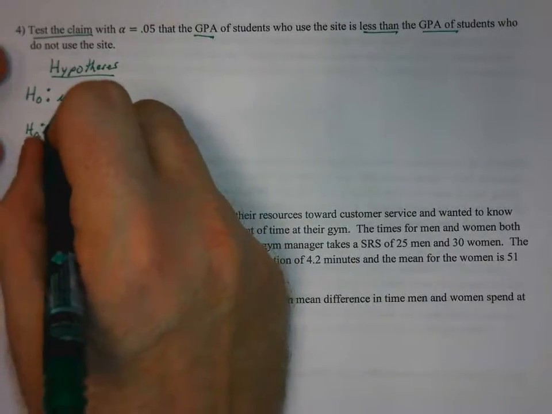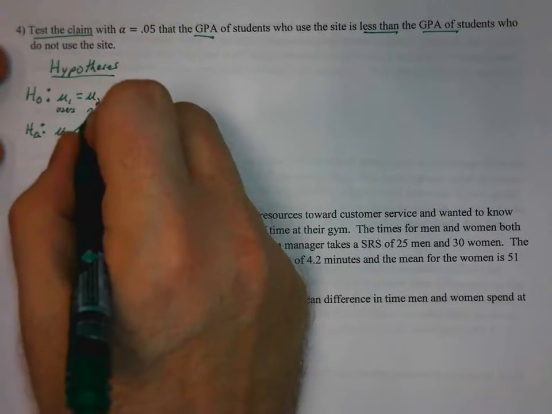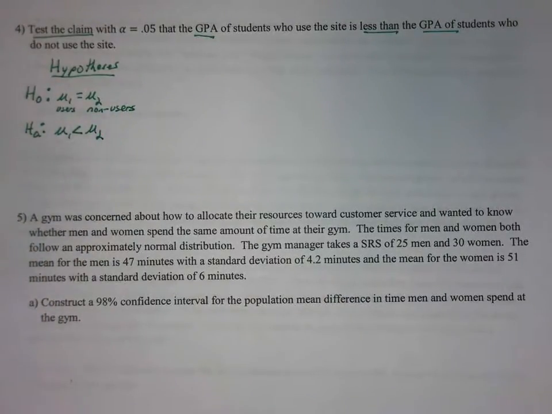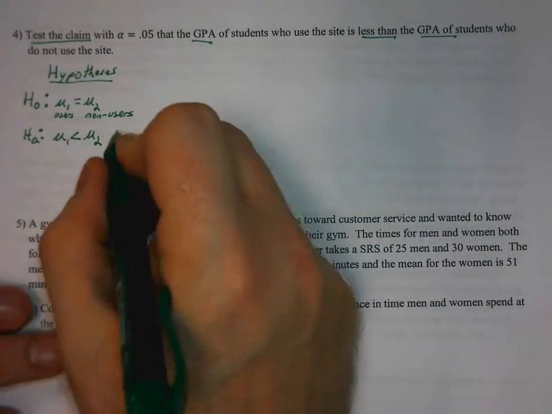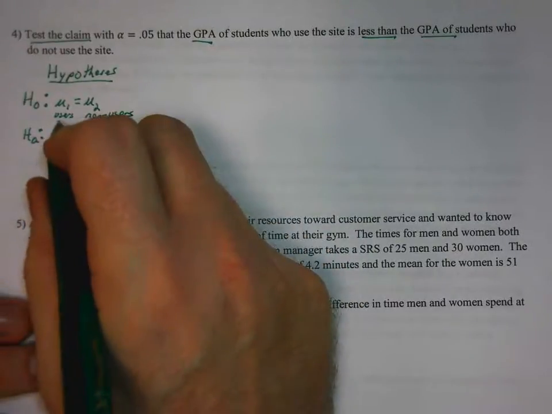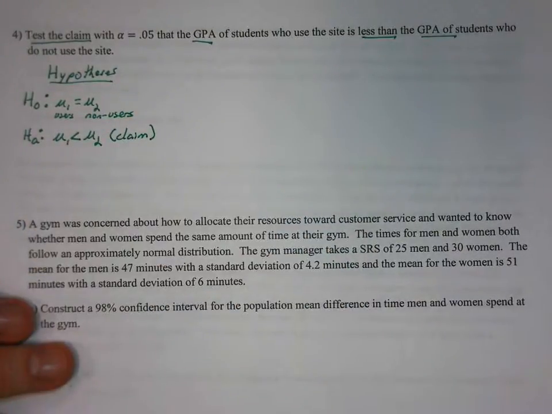Again, we're looking at the first group as being the users and mu2 being the population mean GPA of the non-users. And that is the claim, that mu1, the users, have a lower GPA than the non-users.